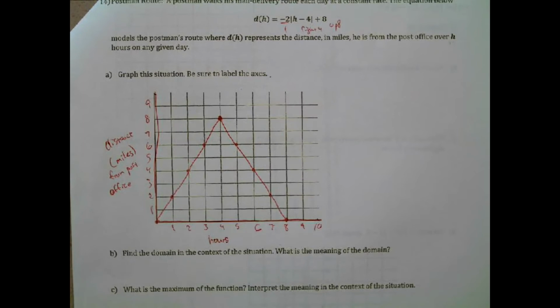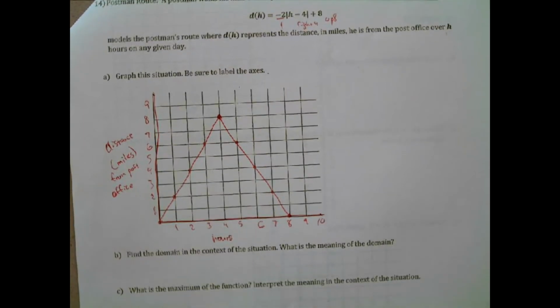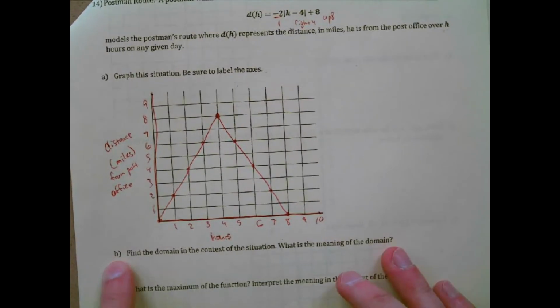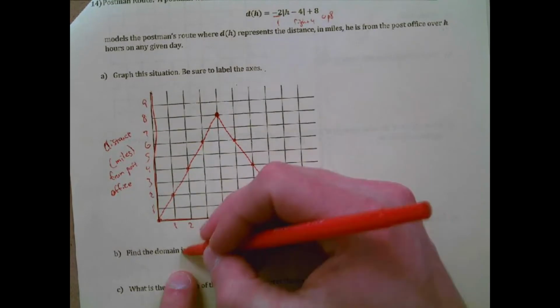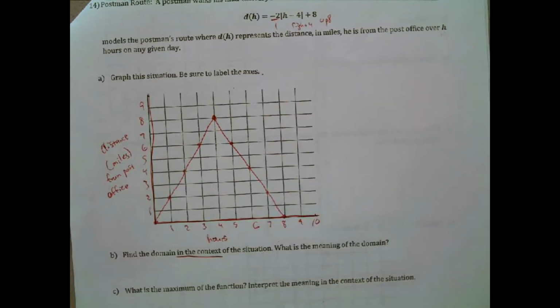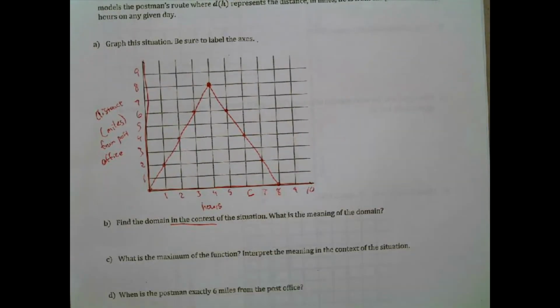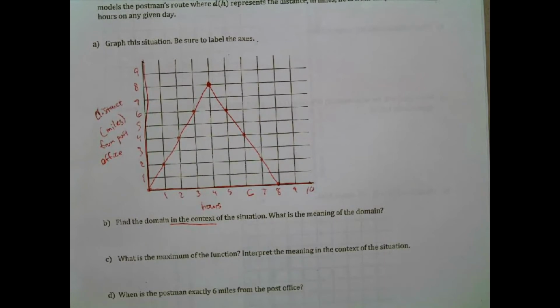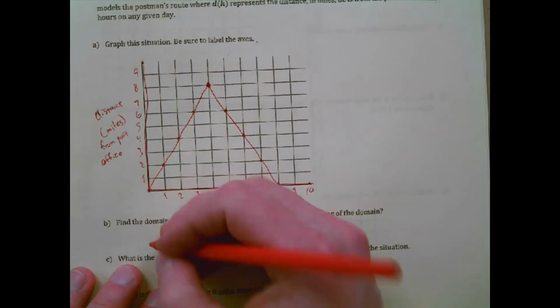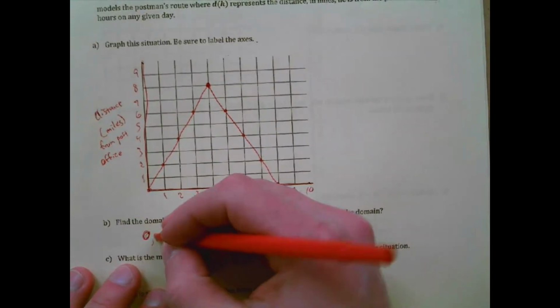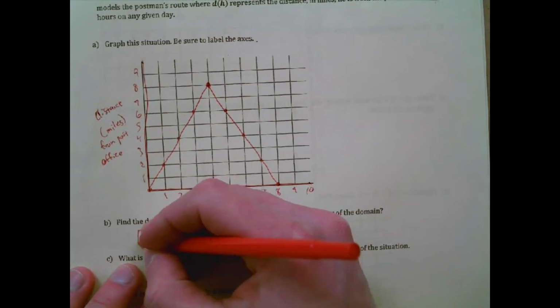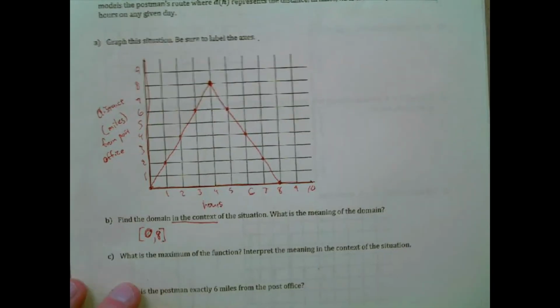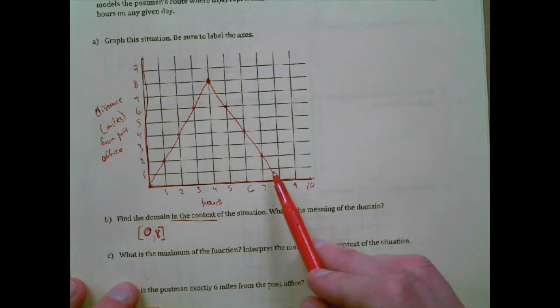So there's the graph. And letter B asks us to find the domain in the context of the situation. So what is our domain here, in the story of the graph? 0 to 8. Yeah, 0 to 8, exactly right. We're going to include the 0 and 8 there. It starts at 0 and goes to 8 hours.